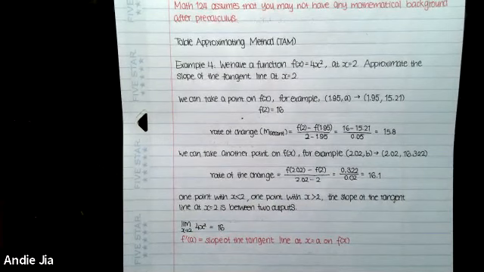That's all for 2.1, the tangent line, the secant line, and the velocity problem. The next video is going to be 2.2 and 2.3, which is the limit and limit mechanics.